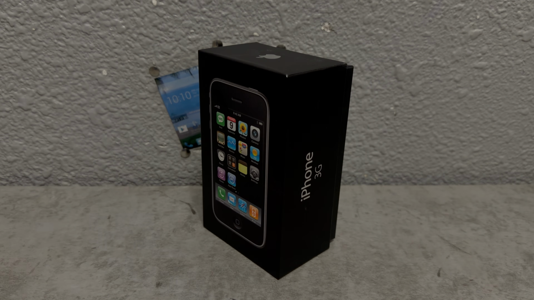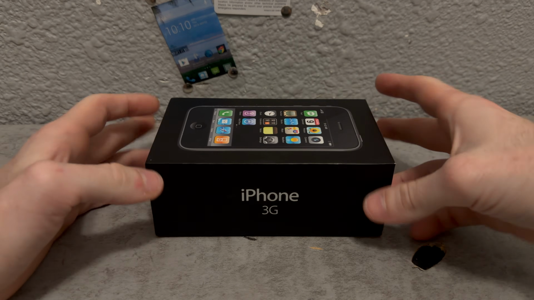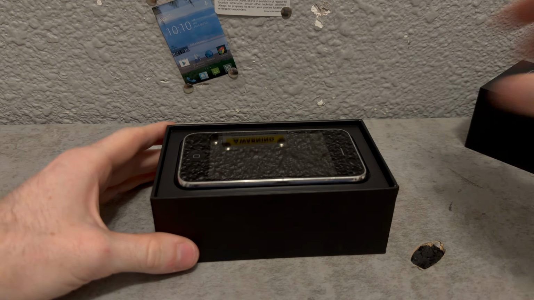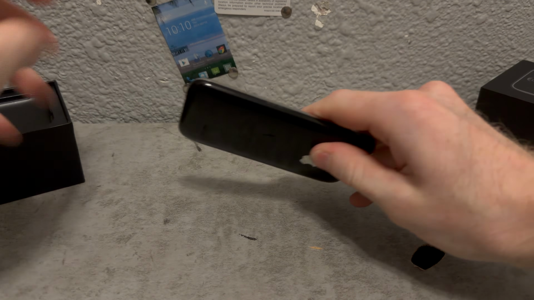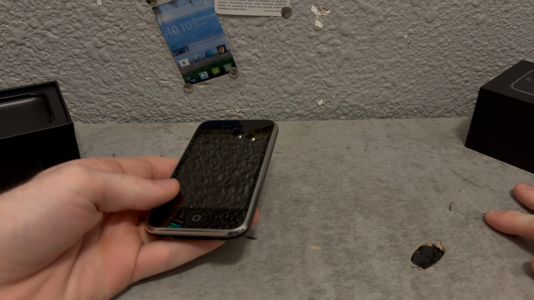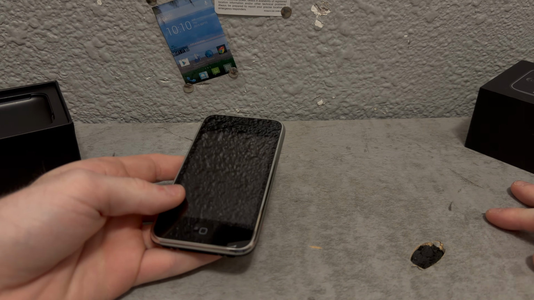Nice iPhone you got there. What if we ruined it? So, in today's video, we're going to be installing Android on an iPhone 3G. Now, I don't really have much knowledge about this project other than it works because it's been around for, I guess, as long as the iPhone 3G has been around, so let's get at it.